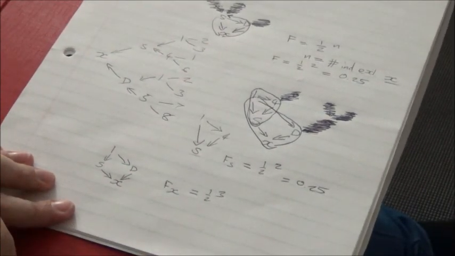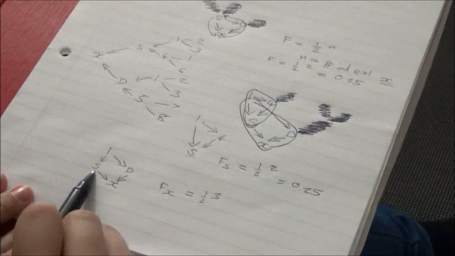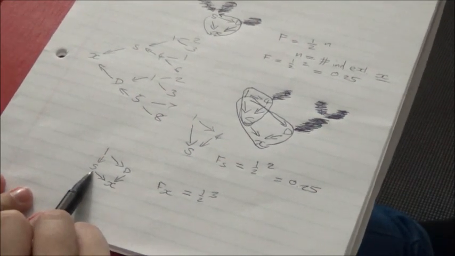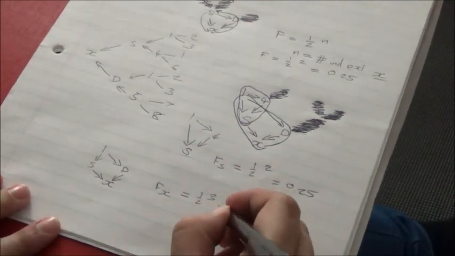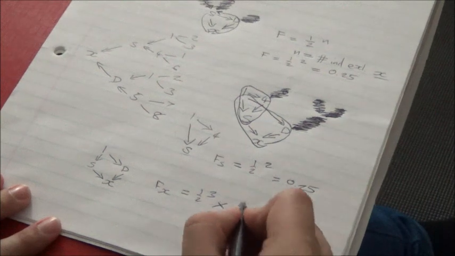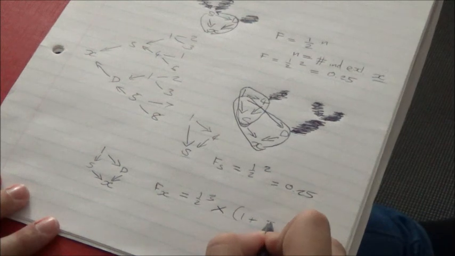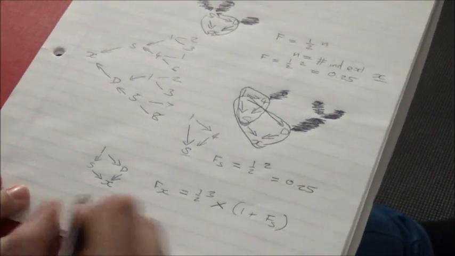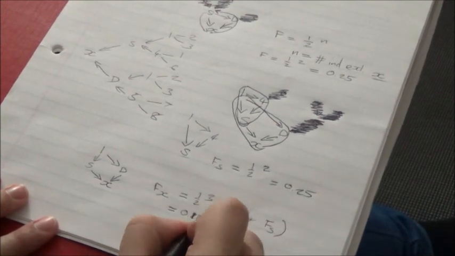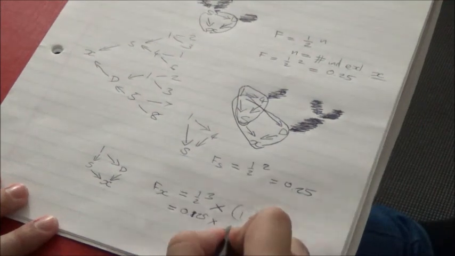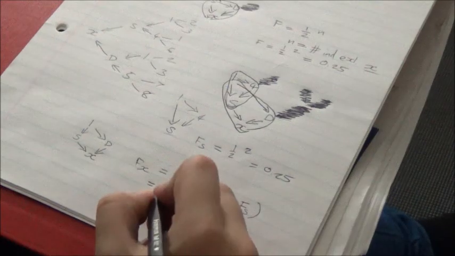However, in this next part, we already know that individual S was already inbred. So we have to account for that. So what we do is we multiply whatever we have here by 1 plus the inbreeding coefficient that we previously calculated for FS. So we're going to have 0.2125 times 1.25. Remember, it's 1 plus.